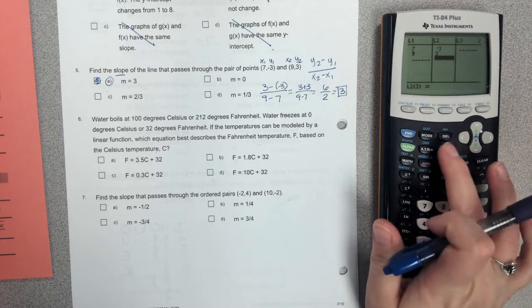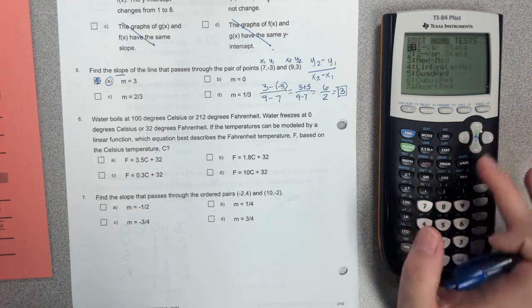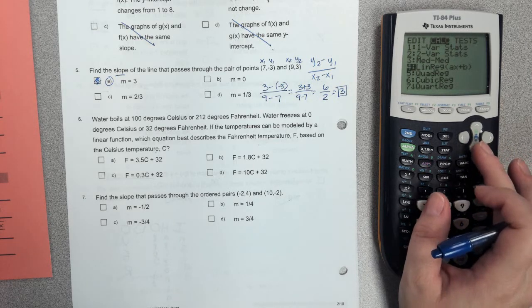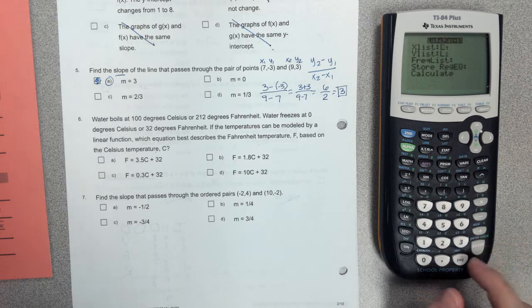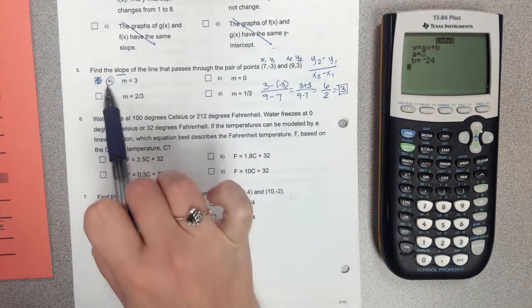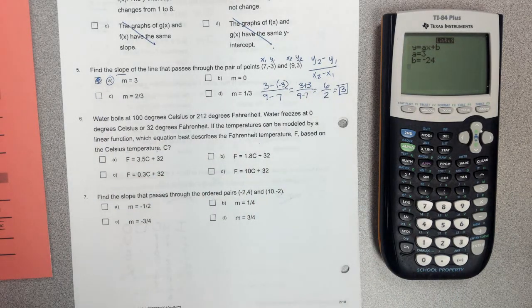Now I'm going to hit stat again, and now I want to calculate. We're working on linear, so we're going to scroll down to 4. Hit enter. We're going to enter, enter, enter, enter, enter. And look what our slope becomes. A equals 3. So that just verified that our slope is 3. Okay.